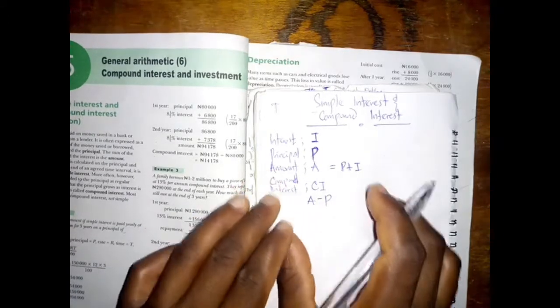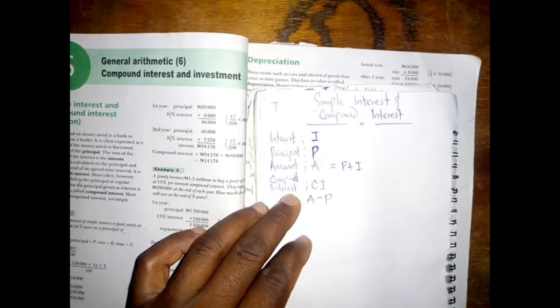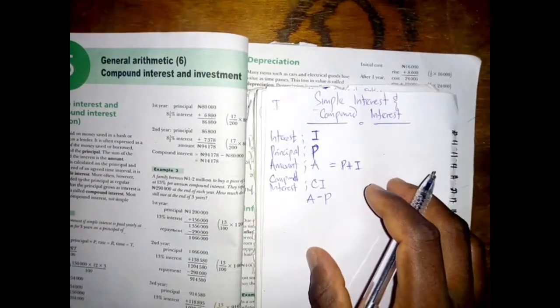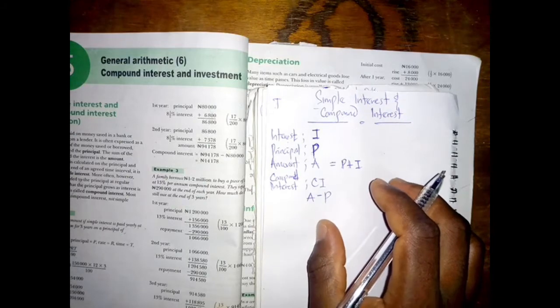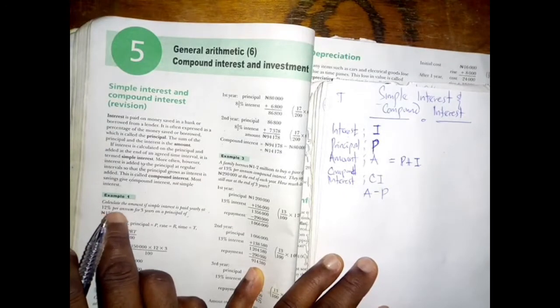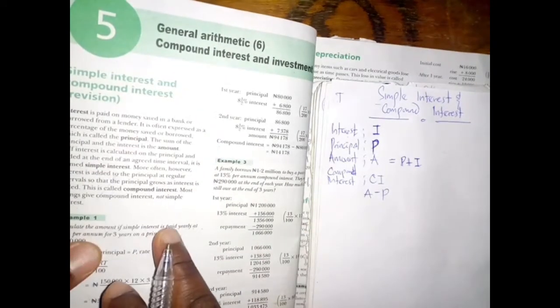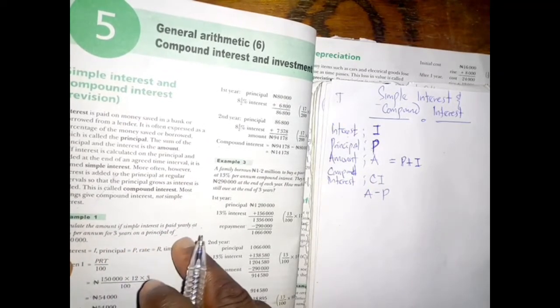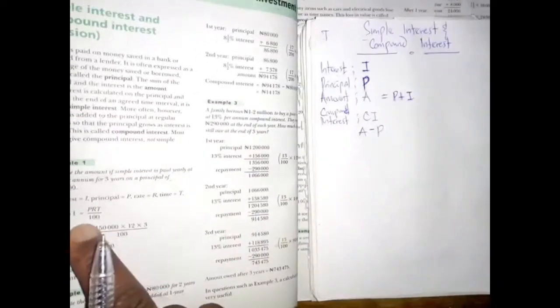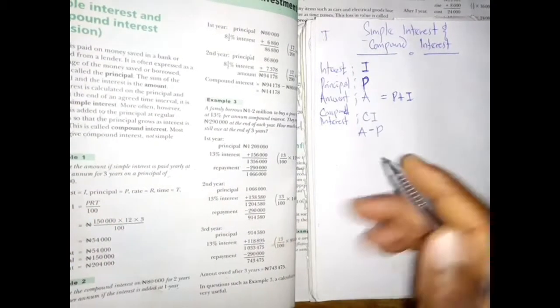So from this, we'll be making use of these terms to calculate some of the problems that will be given to us. Our first example here is given: calculate the amount of simple interest paid yearly at 12% per annum for 3 years on a principal of 150,000. So this is a simple calculation. Just your I, which is principal rate times time. So to calculate your I, your interest, is principal rate times time over what?